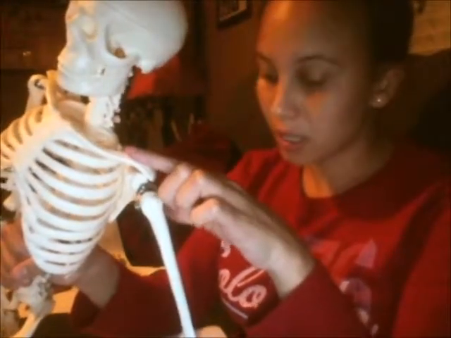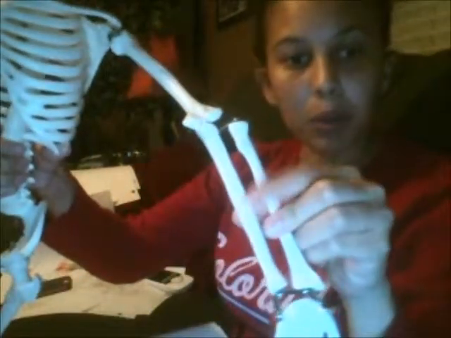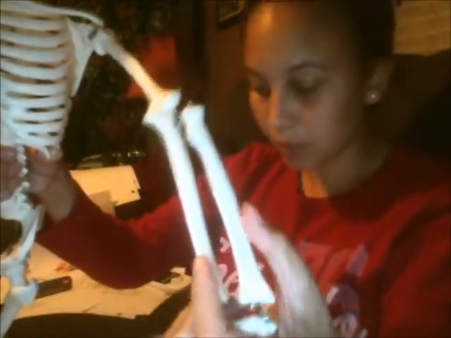Next, I'll be showing you the pectoral girdle and upper limbs and the hands and wrists. The clavicle is the top of the shoulder here. The scapula is the shoulder blade back here. The humerus is this right here. The ulna is the inner bone here. Inner bone. And the radius is the outer bone here.